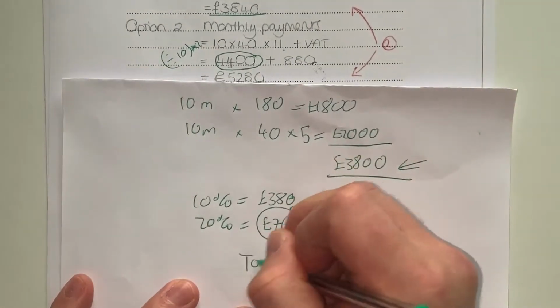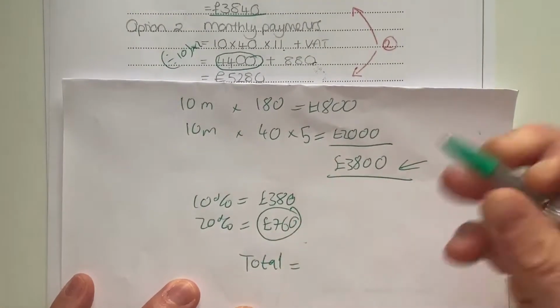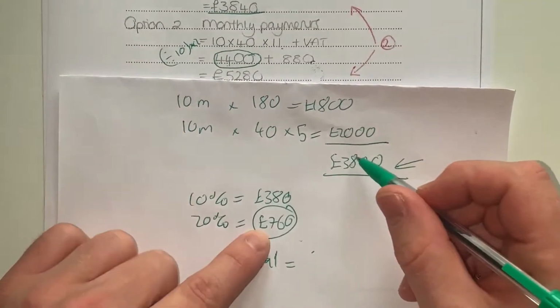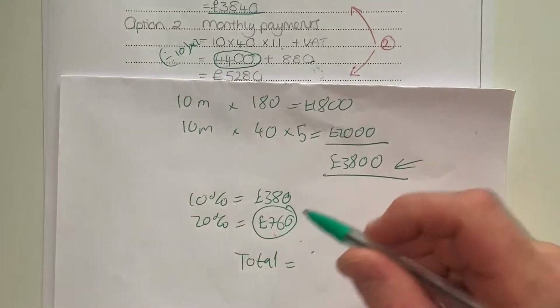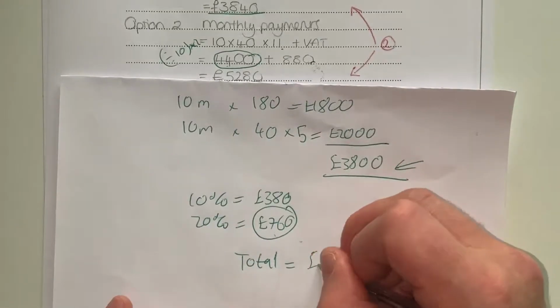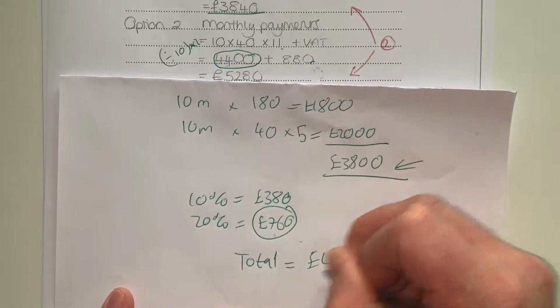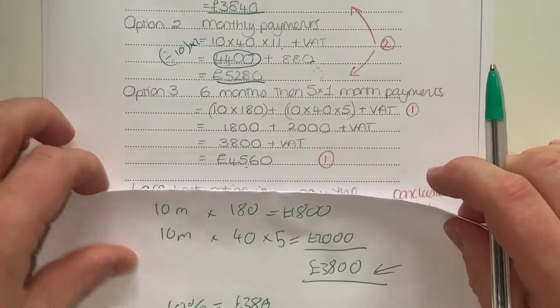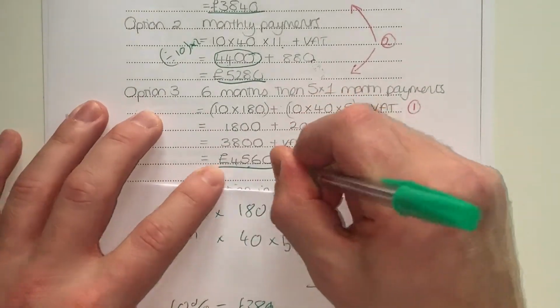So I now need to add on the 760 back to the 3,800. So the total for this one, hopefully it'll be the same on the sheet below, is going to be the 3,800, add the 760, it's going to give me £4,560, which is what they got there. Okay, massive cost, that one.